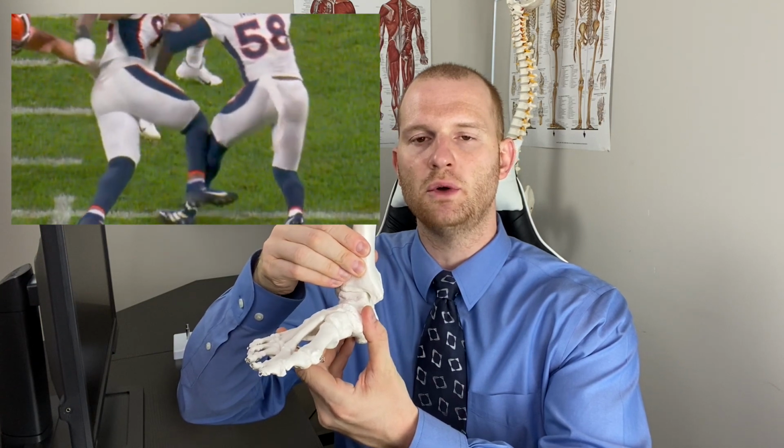Now, as we take a closer look at the actual injury, it looks like Von Miller's ankle is actually in eversion, and there is a little bit of a rotational component to it because it's planted into the turf. Now, when this happens to someone's ankle, this is going to put at risk two major ligaments that are actually located a little bit higher than the ankle.